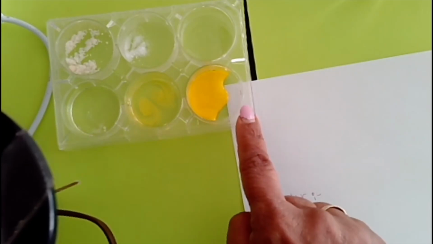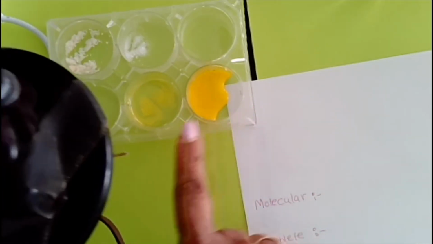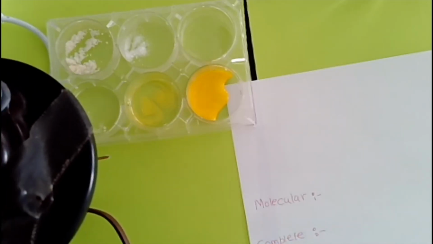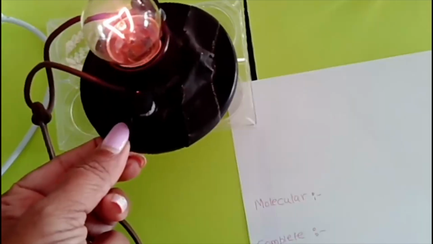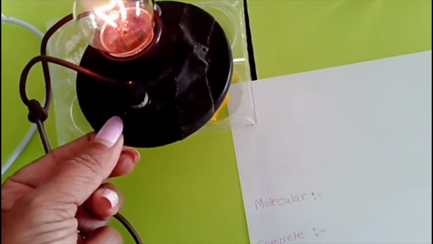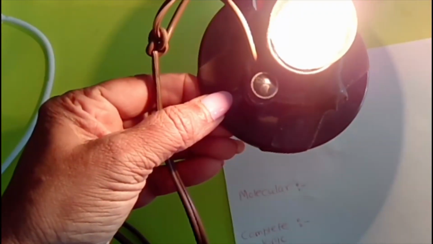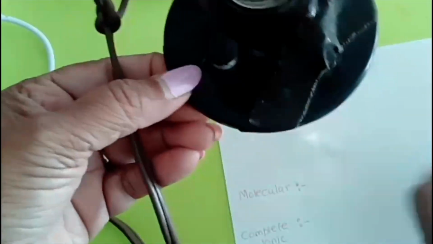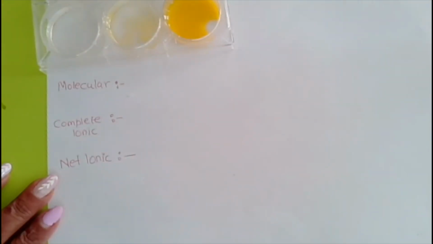What you are seeing at this macroscopic level, we have to try to understand what is really happening at a microscopic level. Okay, if I'm going to put this over here, is this still going to light up? But did you guys see how it is lighting up a lot less compared to the other one? The light in hydrochloric acid is much brighter compared to the acetic acid. So can somebody tell me why hydrochloric acid is brighter? It's a strong acid.